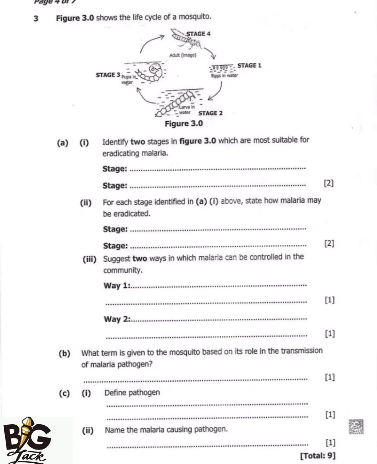Stage 3 is what? The pupa. Then as for stage 4, that is the adult mosquito, which is called the imago. Okay. So the imago can be used for both the adult mosquito and the adult housefly.